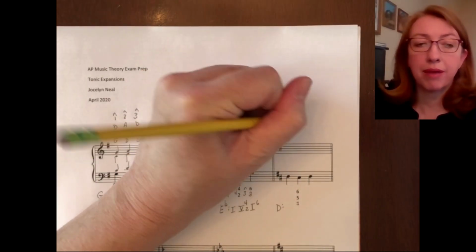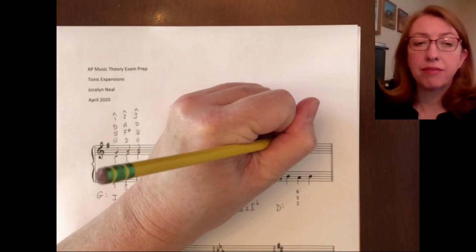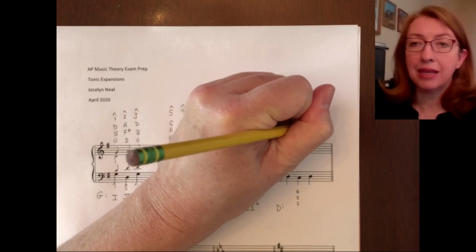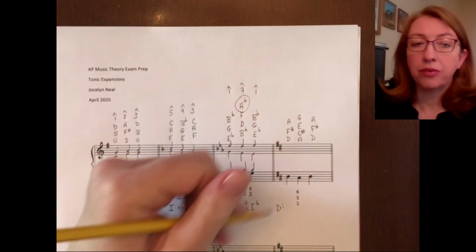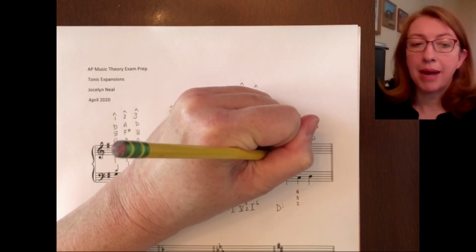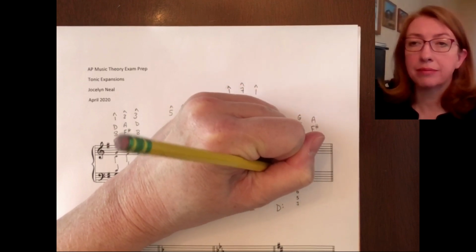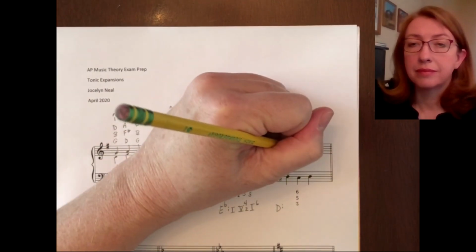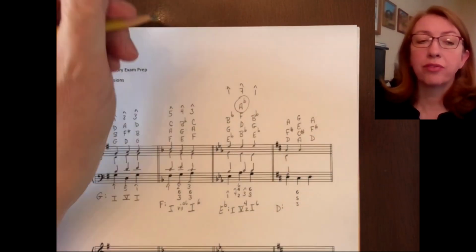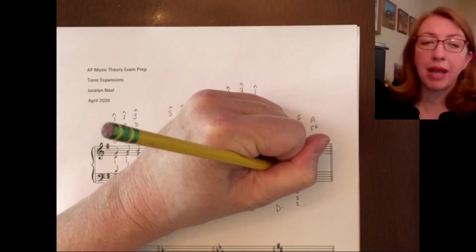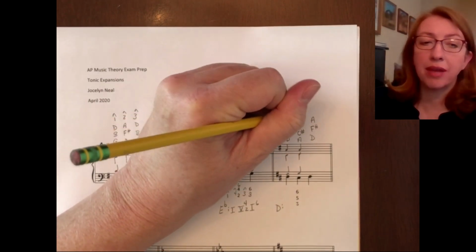I need a third above the bass, which is E. I need a fifth above the bass, which is G. And I need a sixth above the bass, which is A, plus the bass note C sharp. My last chord is D, F sharp, A. I part write that first chord with scale degree 5 and A in the soprano. I'm going to keep that common tone A as I move into my dominant seventh chord.